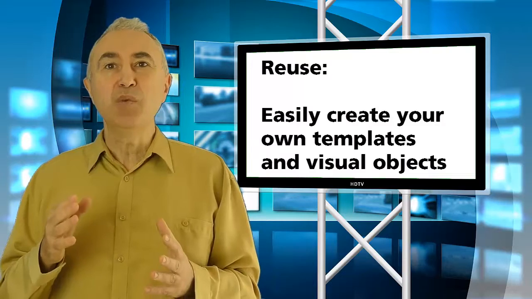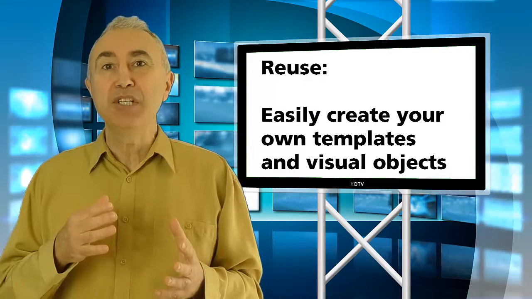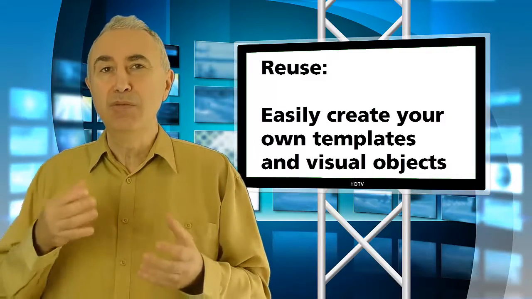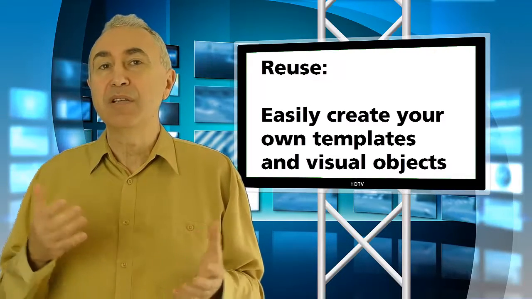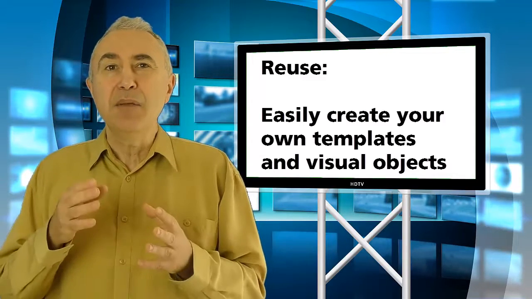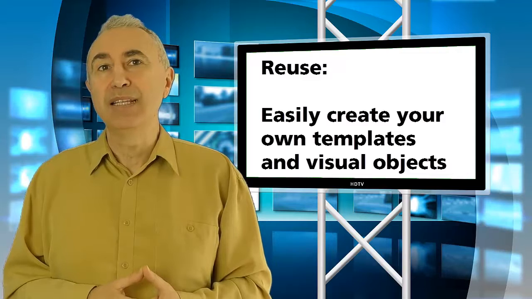Design wouldn't be complete without the ability to reuse it. Well, when you create a page, you can save it as a template and use it as a starting point to create new pages. Similarly, new objects such as accordions, carousels, content boxes, counters, and others can be edited and used in both front-end and back-end visual editing.